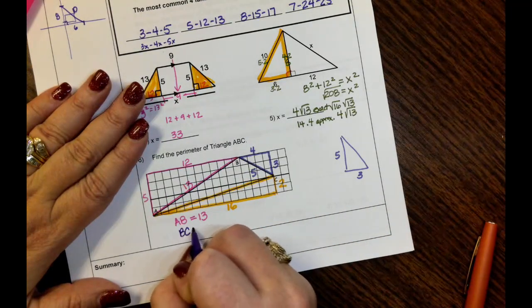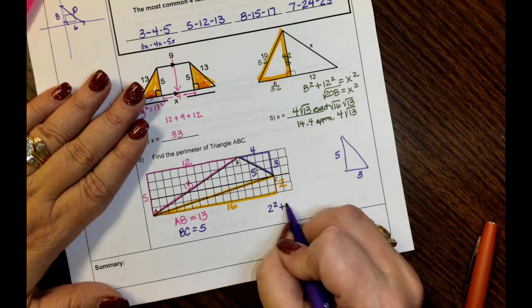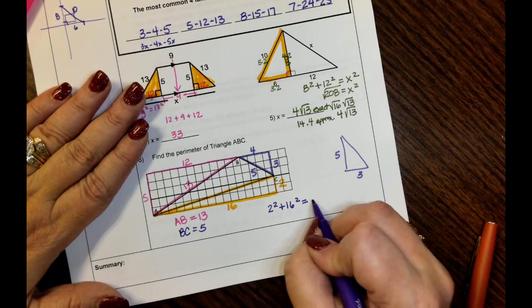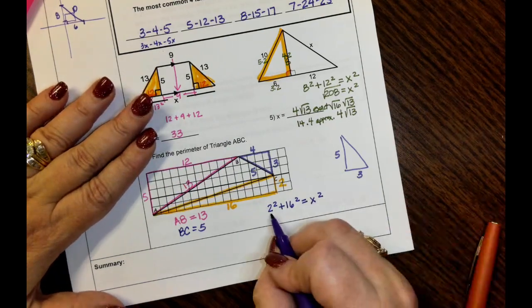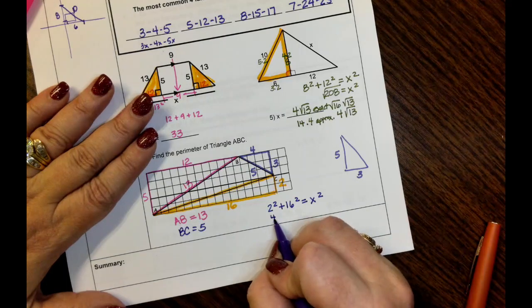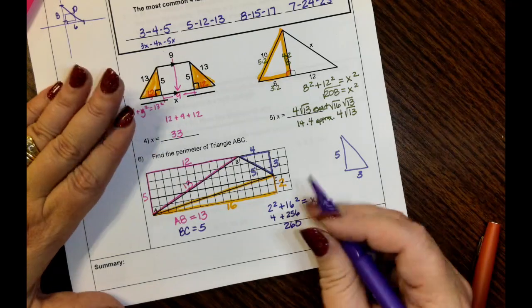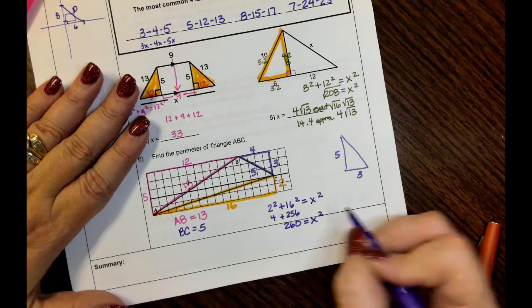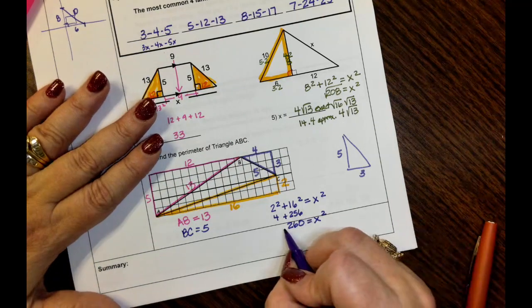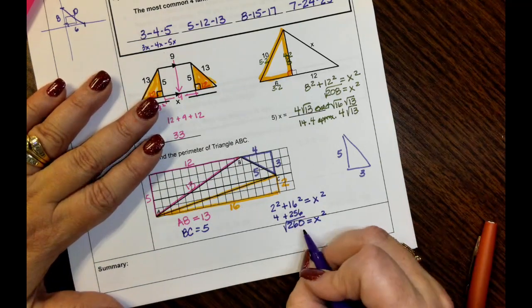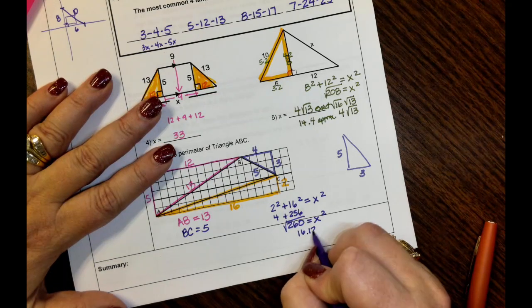Let me write this down. BC was 5. So then Pythagorean theorem: 2 squared plus 16 squared is equal to, I'll just call it x squared. You can call it c, whatever you want. 4 plus 256 is 260. 260 is equal to x squared. This time we'll go ahead and round it so that we can actually get the perimeter and add them together. So the square root of 260 is 16.12.